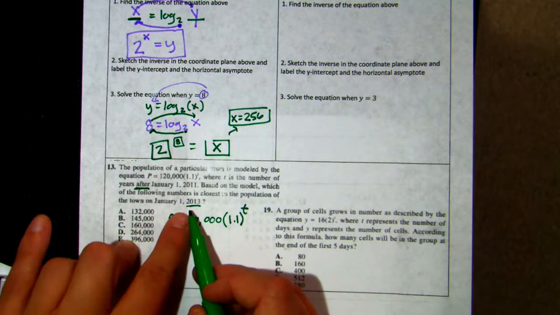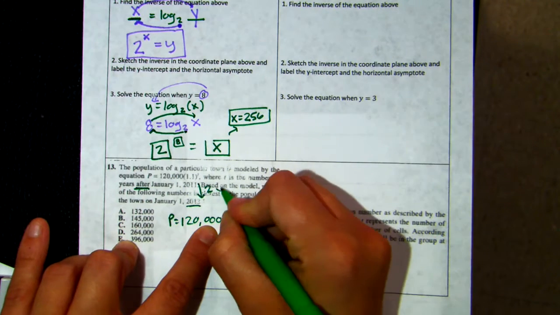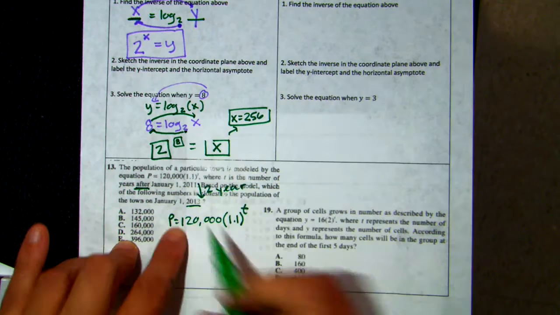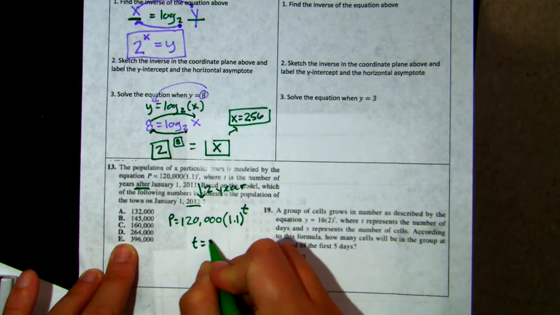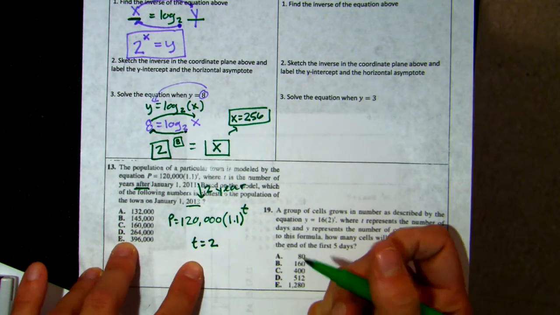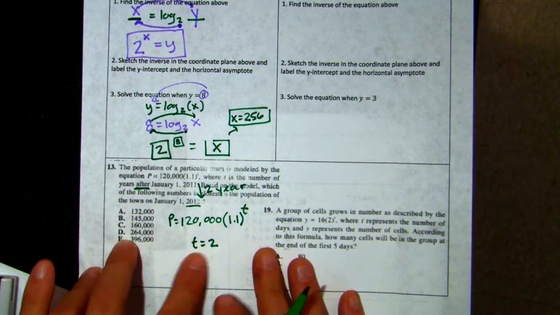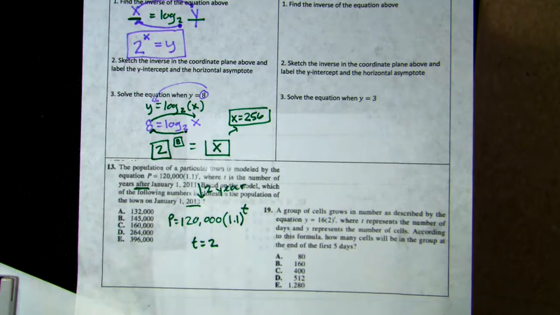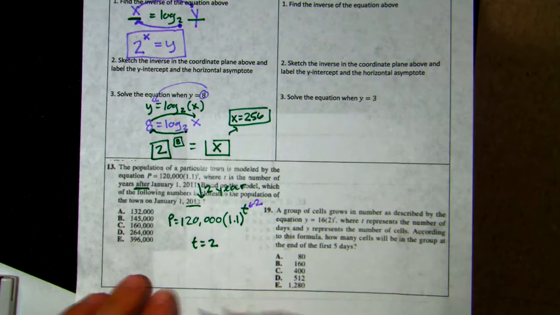Well, I know that January 1st, 2013 is 2 years after January 1st, 2011. So I know my value for t is 2. So I could solve this, or I could just plug in 2 for t here. I suggest plugging in 2 for t because if we're talking about ACT, we want to do this as quickly as possible. So again, I'm going to input 2 for my value of t.